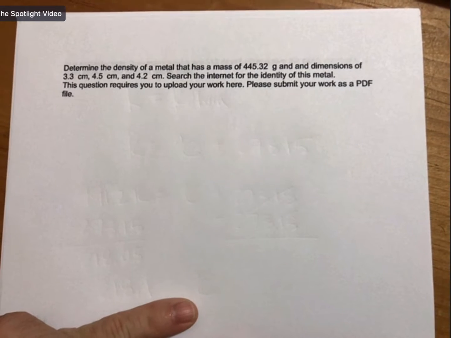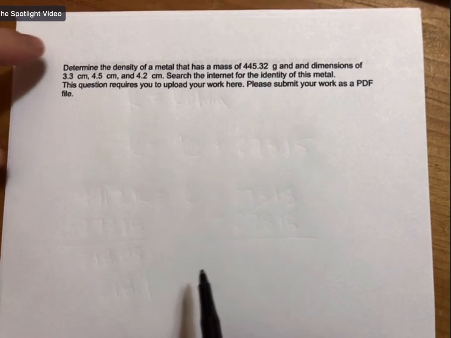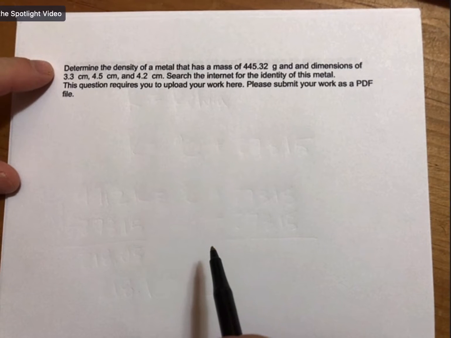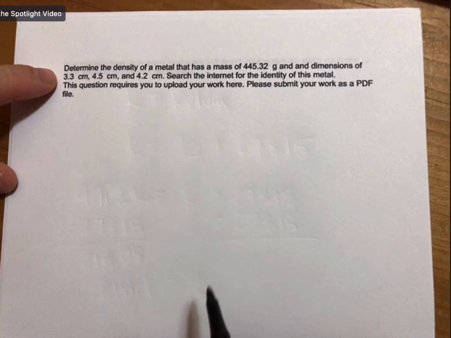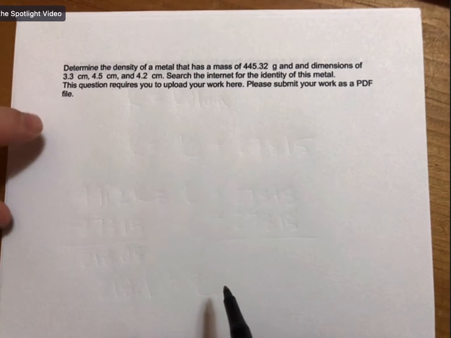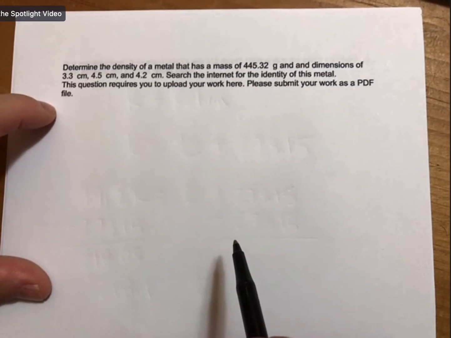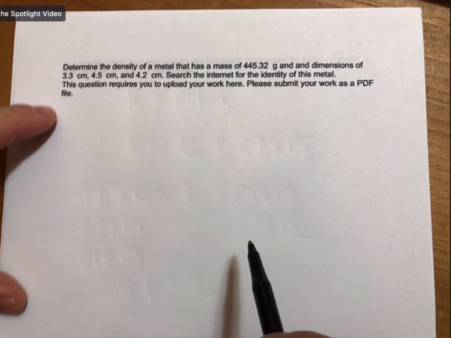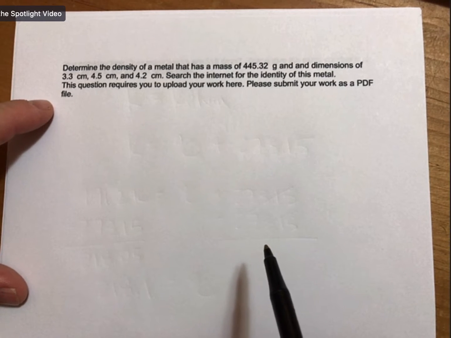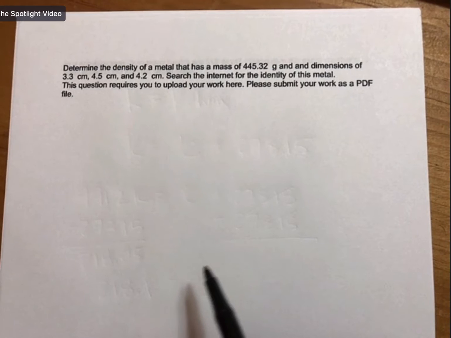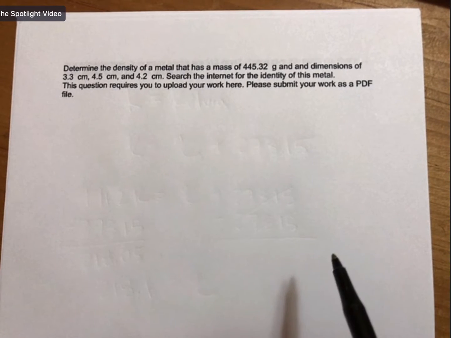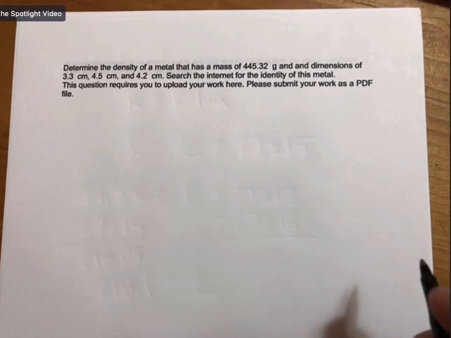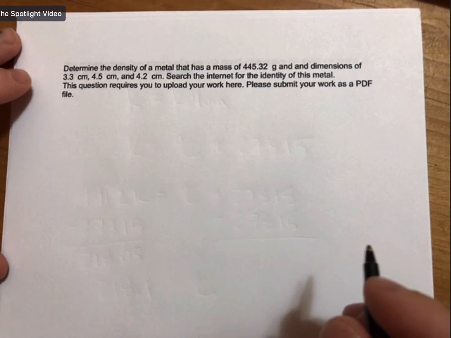This question requires you to upload your work here. Please submit your work as a PDF file. So what you're going to do is have the question either printed out or written out so I know which question it is. Then you're going to do your work and submit it as a PDF file for this particular question, and I will grade it. That's so I can see your work. In chemistry, it is important to see how you're solving it as well, so I can comment on it.